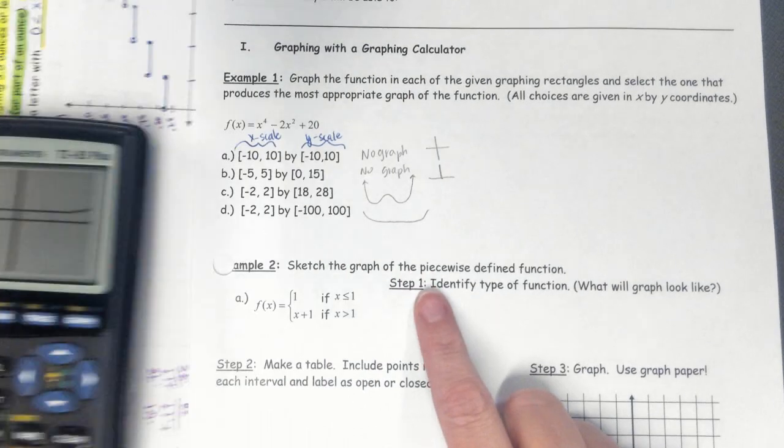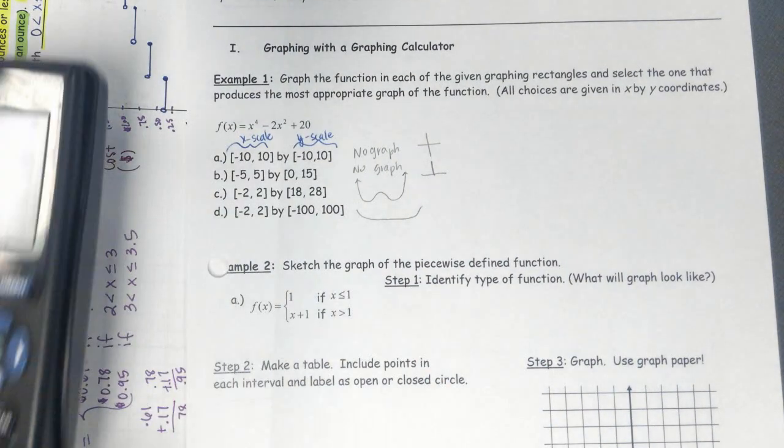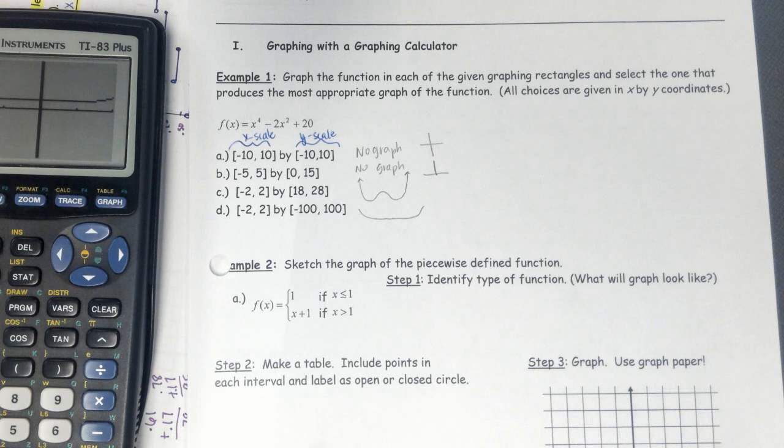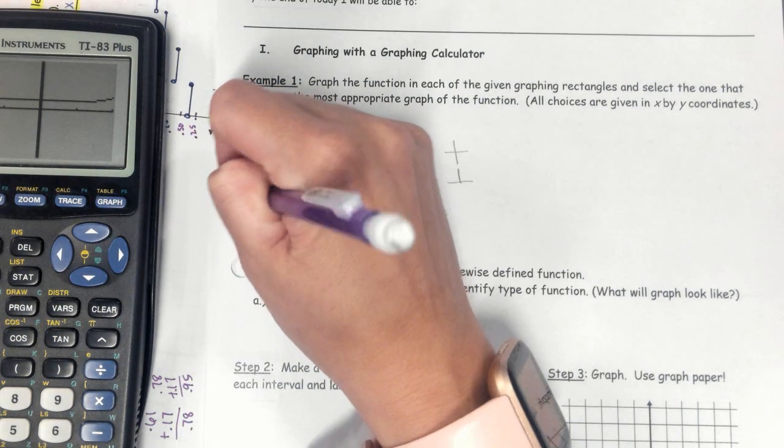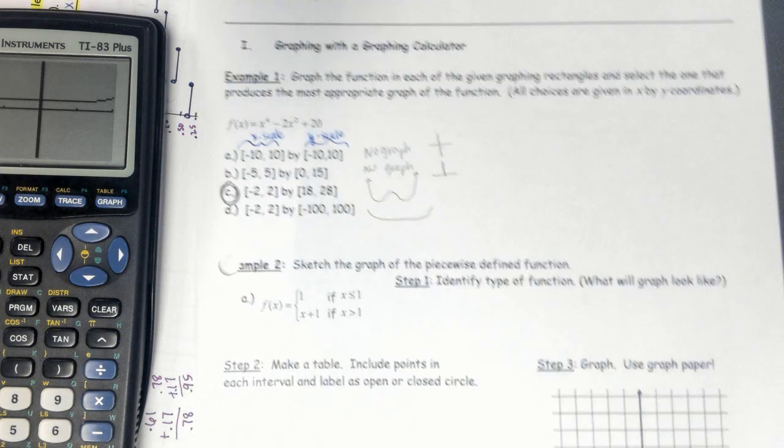And then you have to choose the best one. So the best window in this case that would give us the best picture is which? C. Okay, so that's going to give us the best picture of the graph.